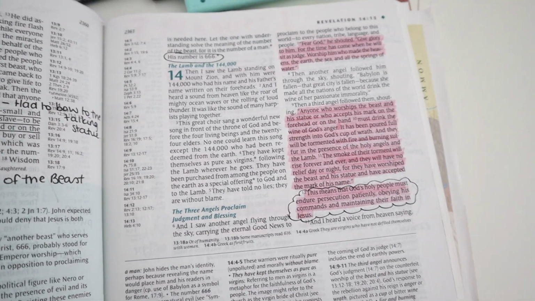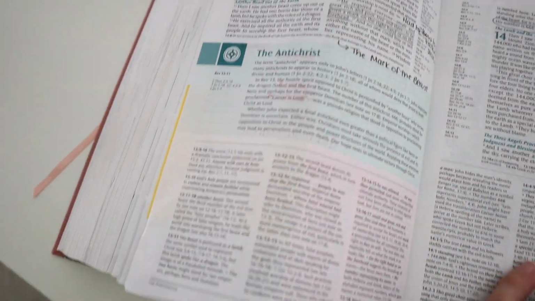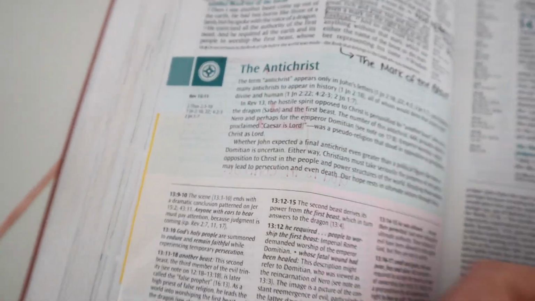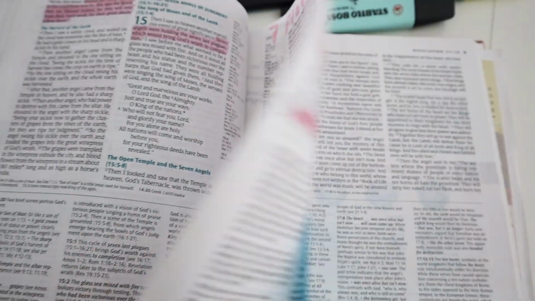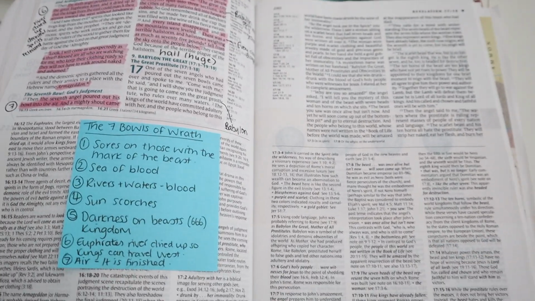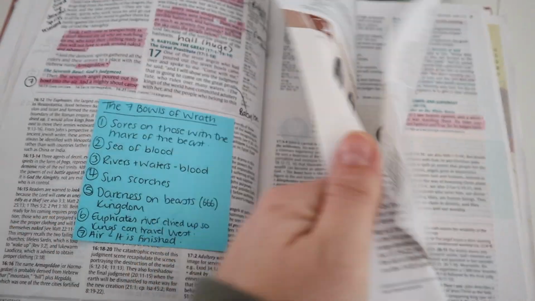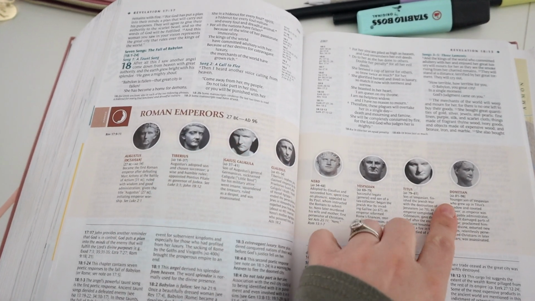And then I've just kind of gone through and highlighted and underlined anything that is important to me. This bit here just talks about the Antichrist, gives you a little bit of information about him, the plagues, the 7 bowls of wrath. Like I say, I just pop things on post-it notes as I go through just to summarize things. This shows you all of the different Roman emperors.